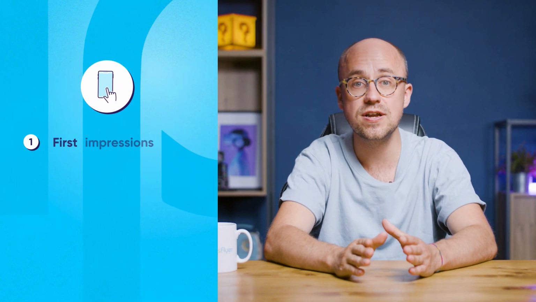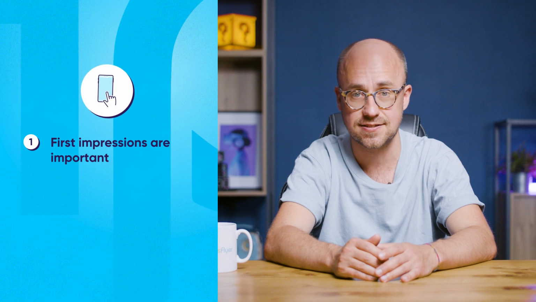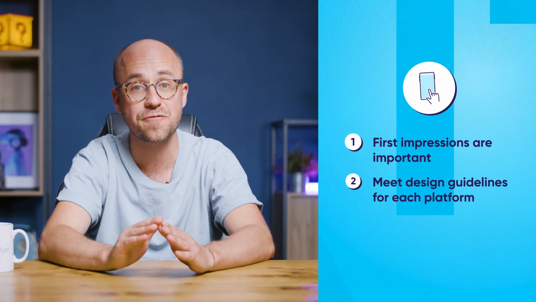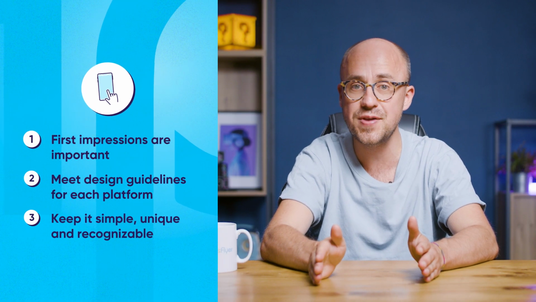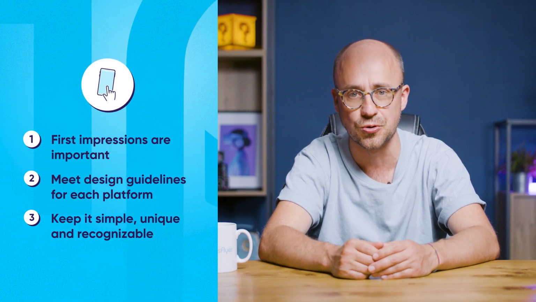Here are 3 key takeaways. 1. Your app icon is an important first impression in the App Store and on devices. 2. Your app icon must meet design guidelines for each platform. And 3. Make sure your app icon is simple, unique, and recognizable to encourage users to hit install.